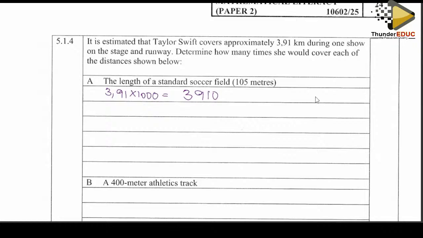So now it's this that we're going to divide by the meters. This answer gives us 37.23, which is approximately 38 times.